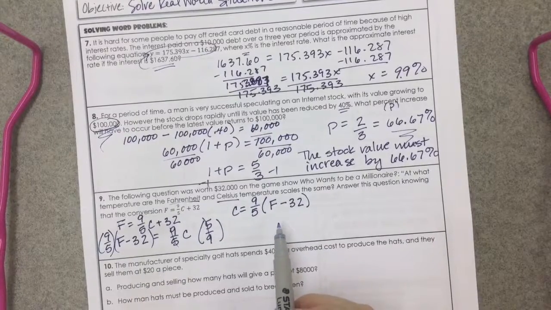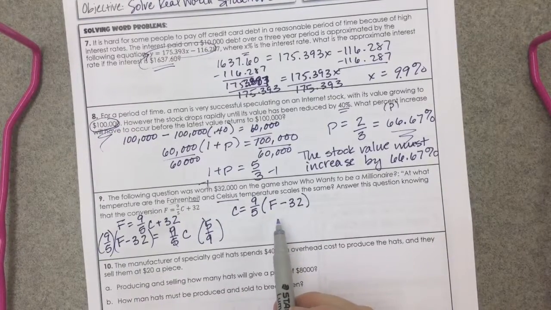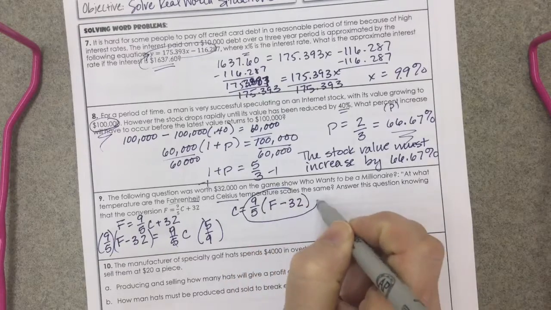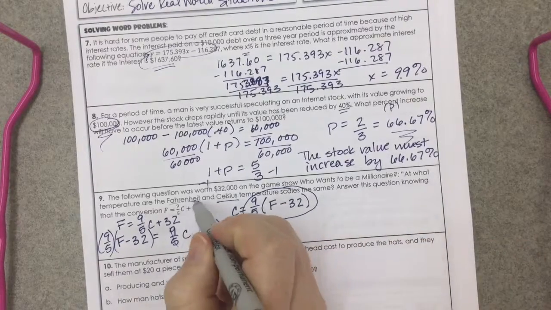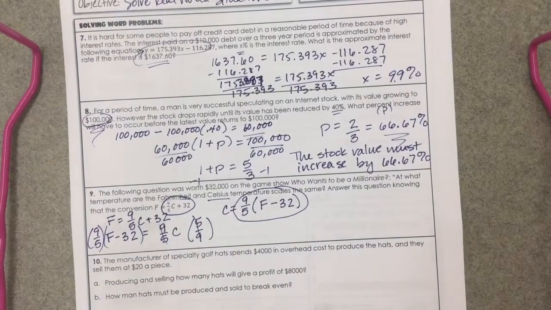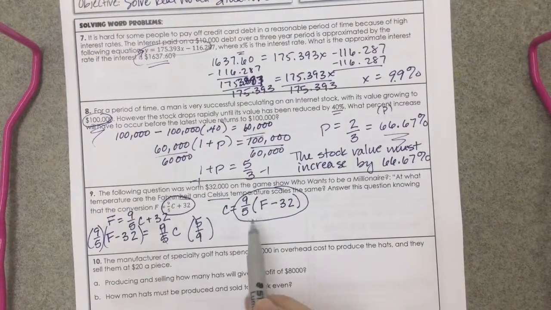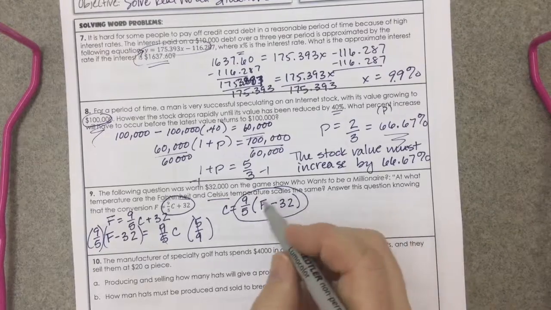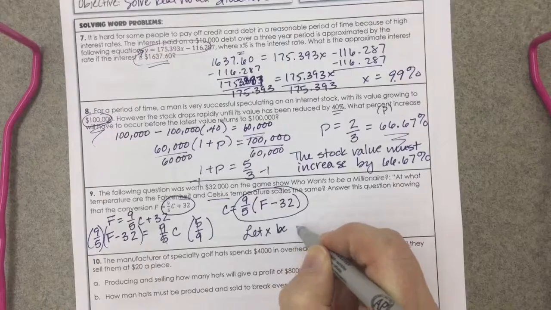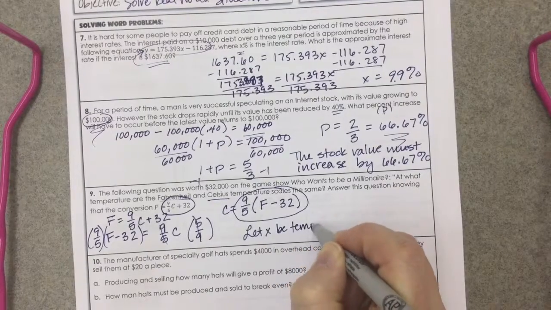I personally think the best way to solve for this is by graphing. So I'm going to take the Celsius because I want to know when Celsius and Fahrenheit are equal to each other. So instead of using C and F respectively, I'm going to let X be the temperature.